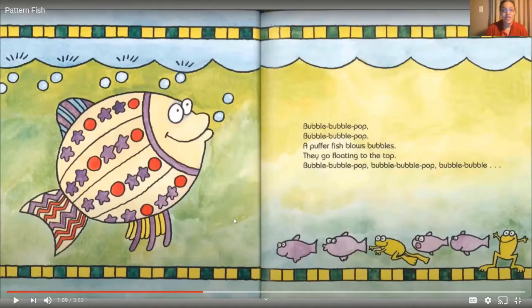I also see other patterns. Thick, zigzag, thin, thin, thick, thin, thin. Or short, short, long. Short, short, long. Okay, let's keep going.